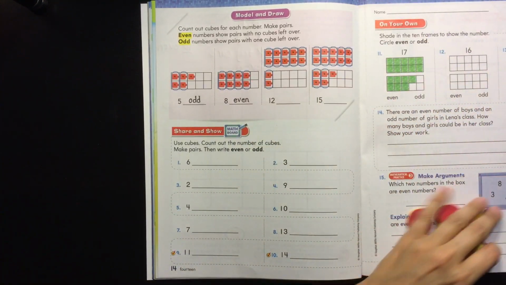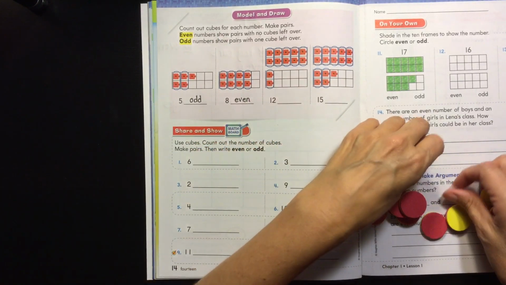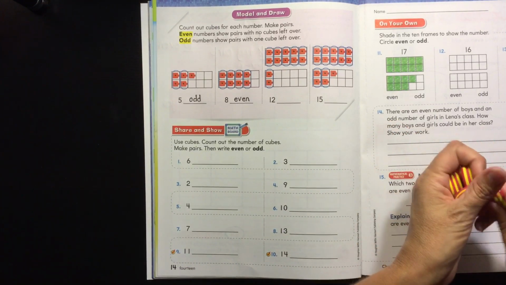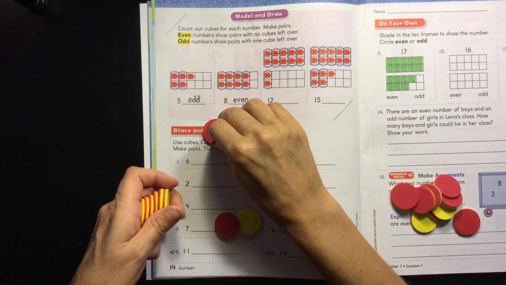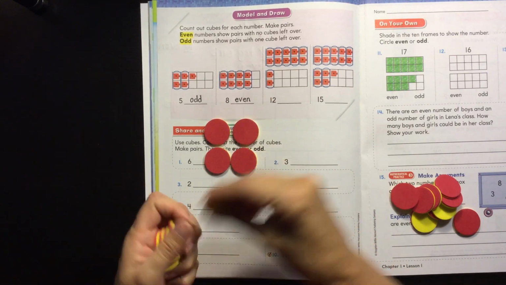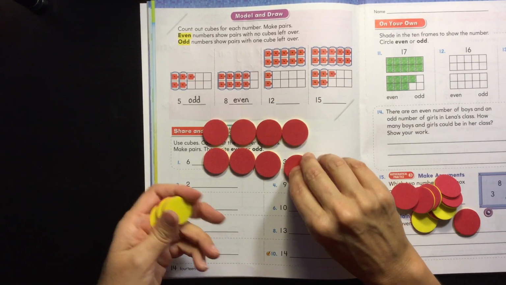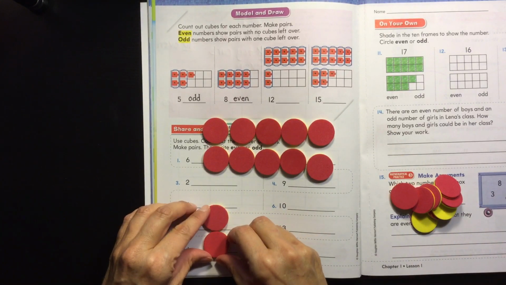All right, the next number we're going to show is 12. When we have 12, if you are using a 10 frame, you're going to see that you have more than 10, so you're going to have to use double 10 frames. So count out 12 of your counting cubes. Pause the video to do that. And then when you put your cubes down, you're going to put them in pairs. 1, 2, 3, 4, 5, 6, 7, 8, 9, 10, 11, 12.